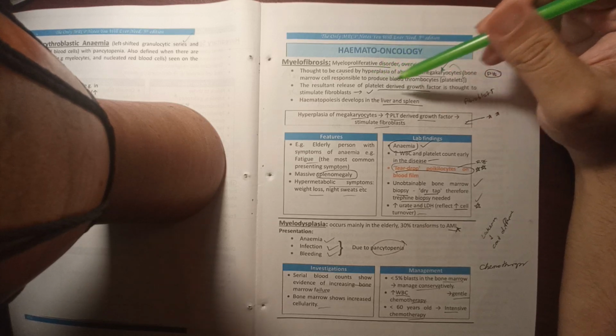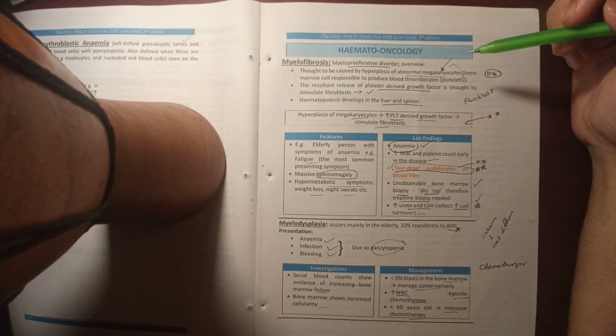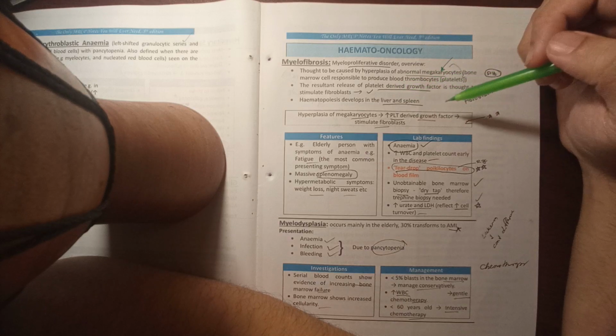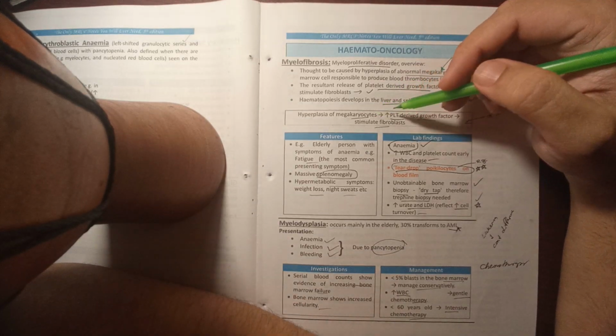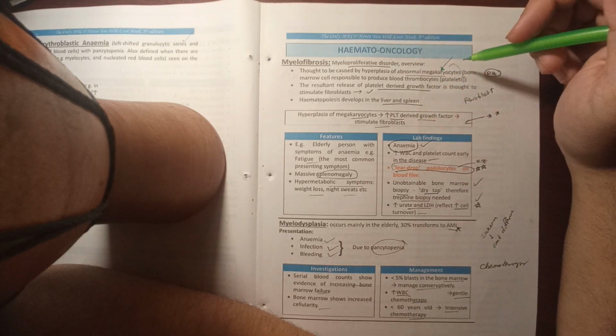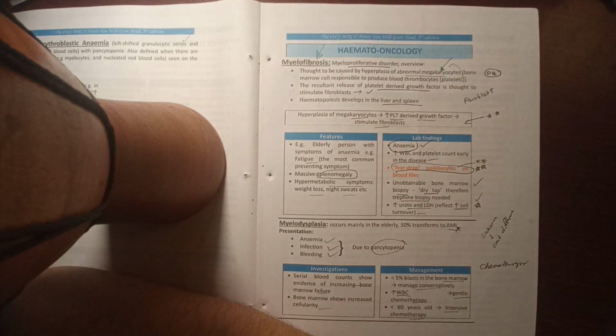The resultant release of platelet-derived growth factor is thought to stimulate fibroblasts. So fibroblasts increase, and hematopoiesis develops in the liver and the spleen. So the liver and the spleen start producing blood cells as well. So hyperplasia of the megakaryocyte, increased platelet-derived growth factor, stimulate fibroblasts. So this fibrosis, myelofibrosis, so fibroblast, remember that.